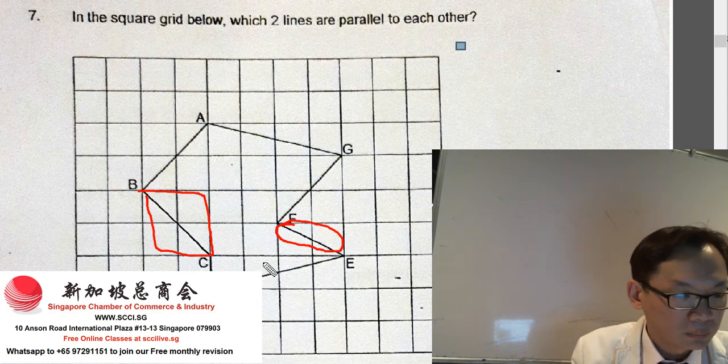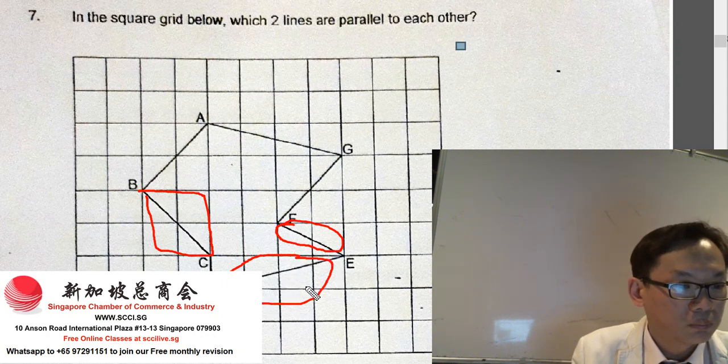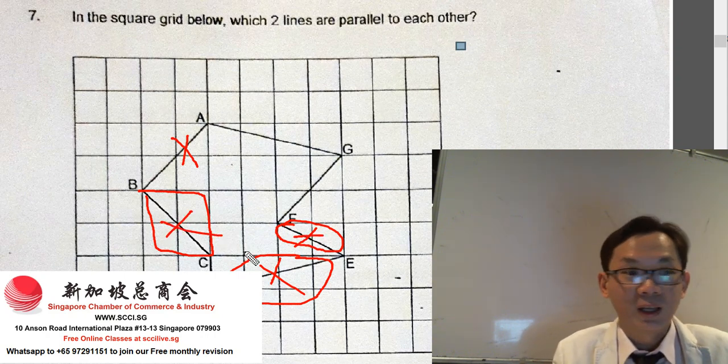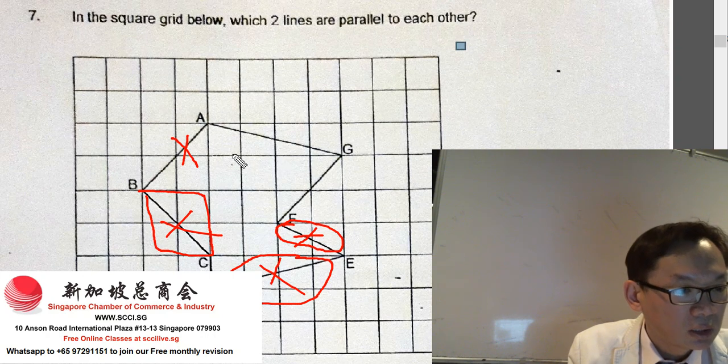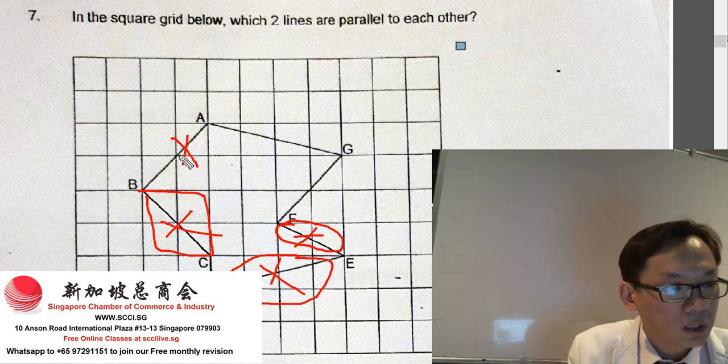Down here, 1 square, not on top. This is only 1 square, this is 2 squares, so this is also not correct. This one also not correct. Now let's look at this line itself. Oh, there's a match now, as you can see. How about this line?